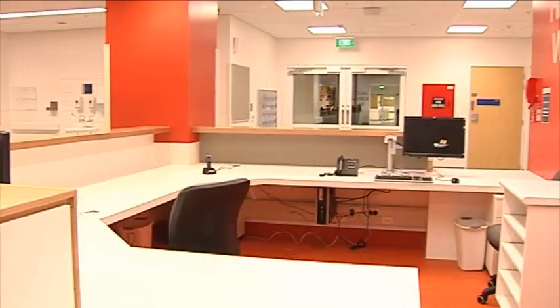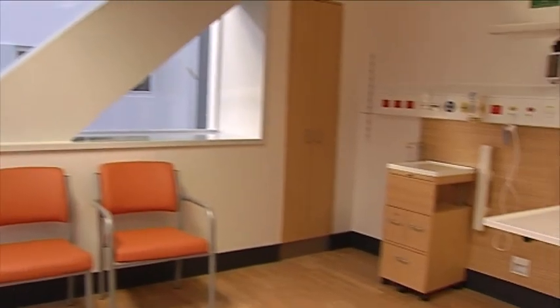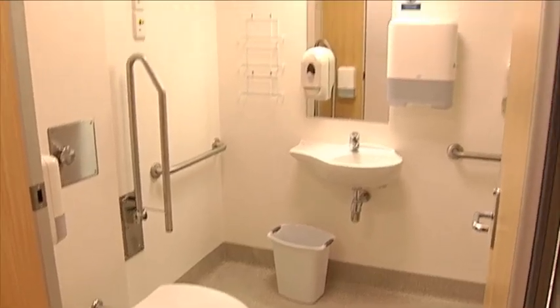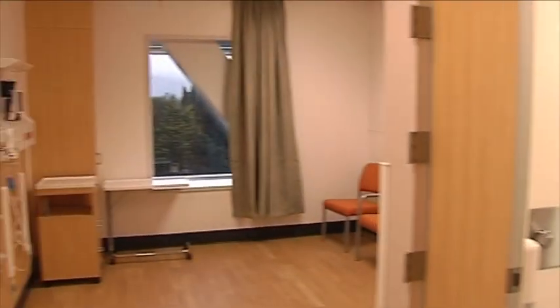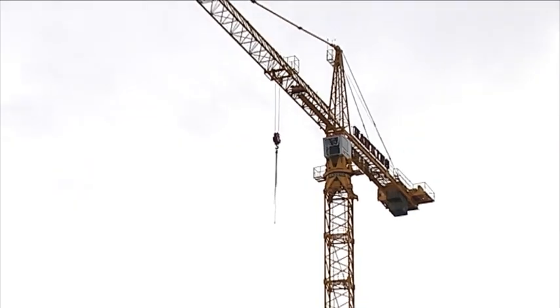So we took the opportunity to substantially increase the number of single rooms that we have, and this facility has around 65% of the rooms in total as single bedrooms. The facilities have ensuite bathrooms in each bedroom, and in the 4-bedded wards they've got 2 bathrooms as well. So we've increased the number of bathroom facilities, we've increased the number of single rooms, we've increased the size of the corridors so that 2 large beds, the bariatric beds, can be accommodated to pass around in the ward area.